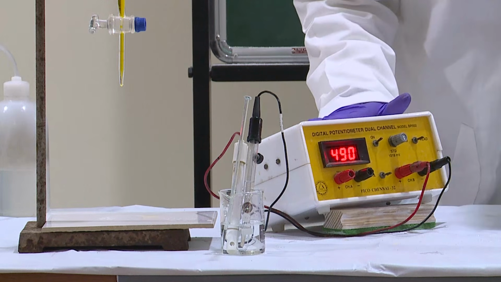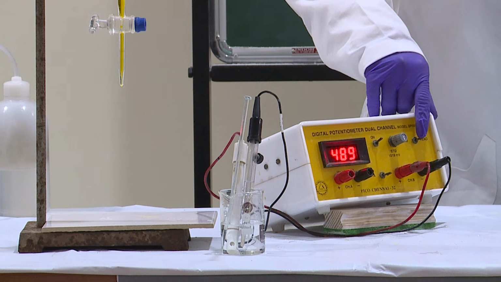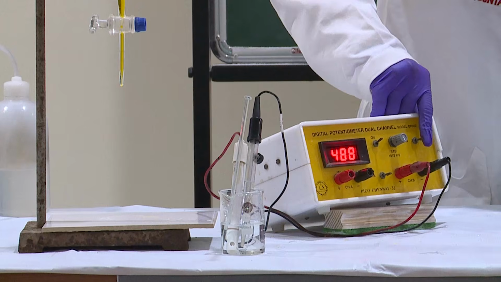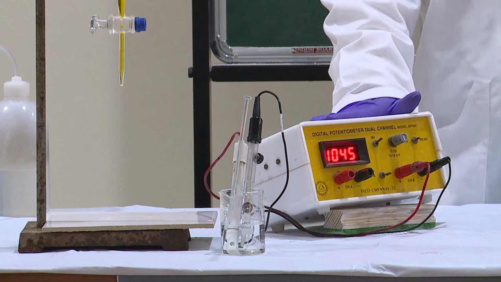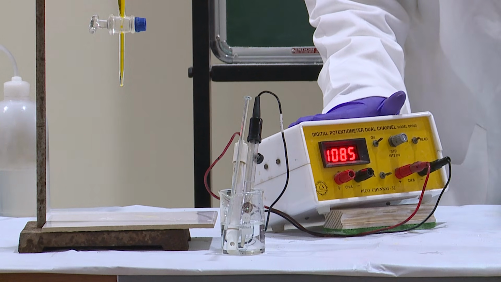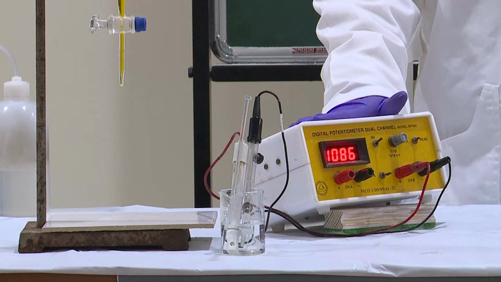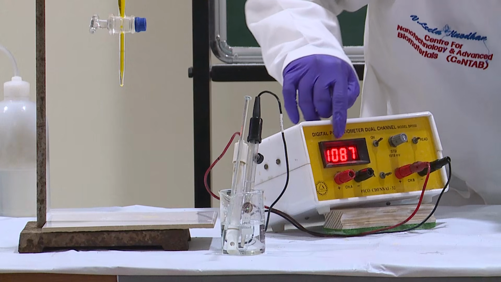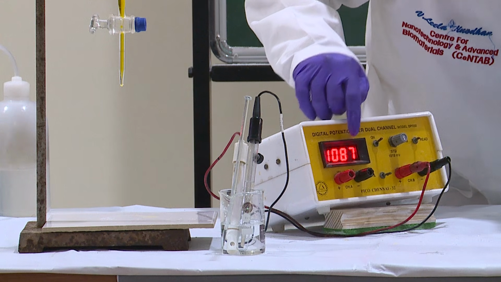To calibrate the potentiometer, you need to shift this knob from the reading mode to the standard mode. This potentiometer contains an inbuilt standard cell whose potential is 1.018 volt, corresponding to 1018 millivolts. To calibrate, you need to make sure that it shows 1018 millivolts.